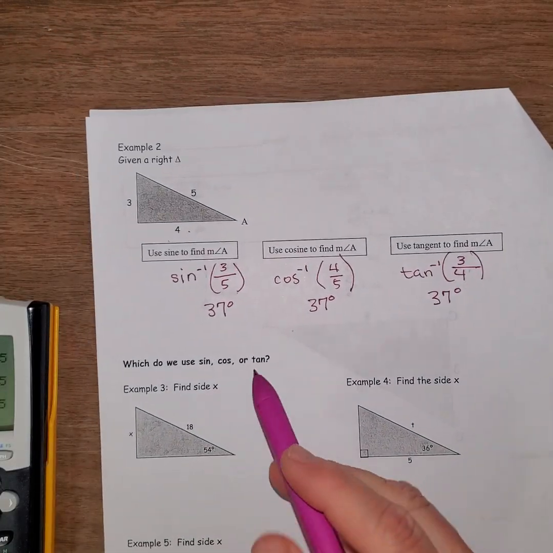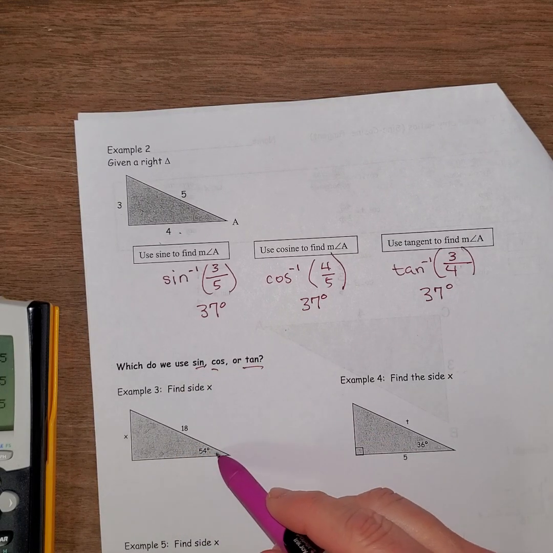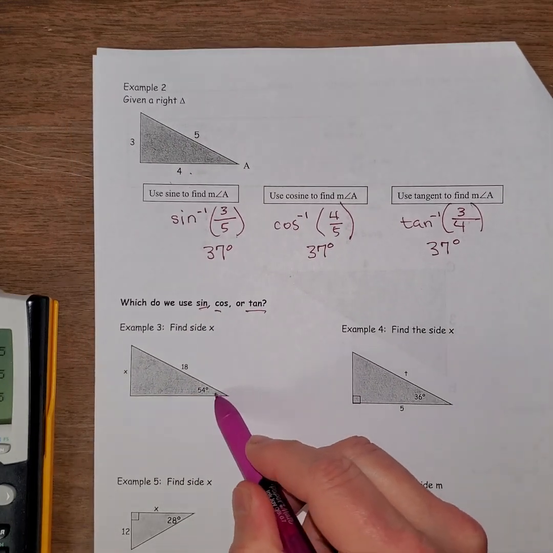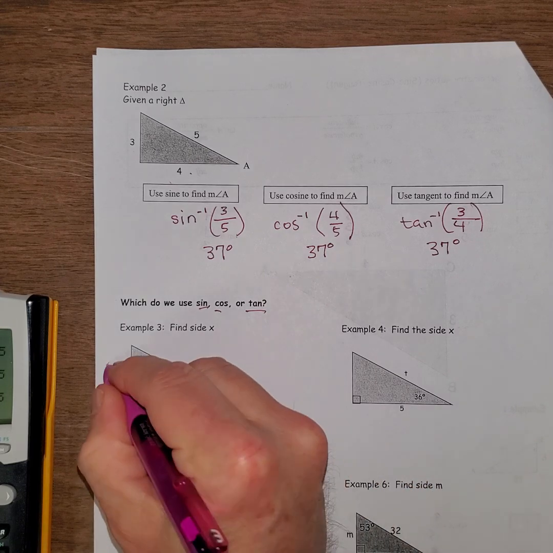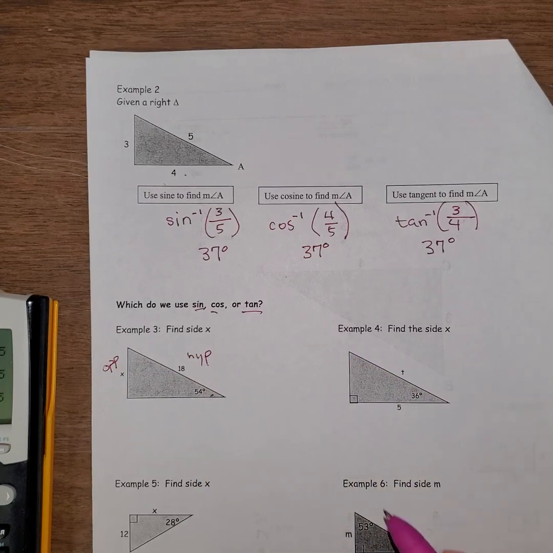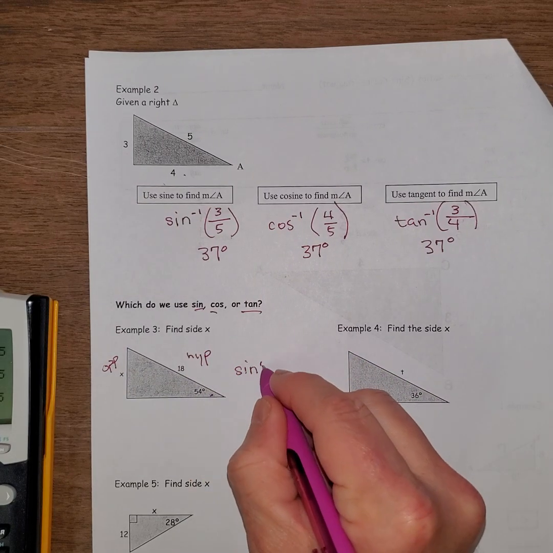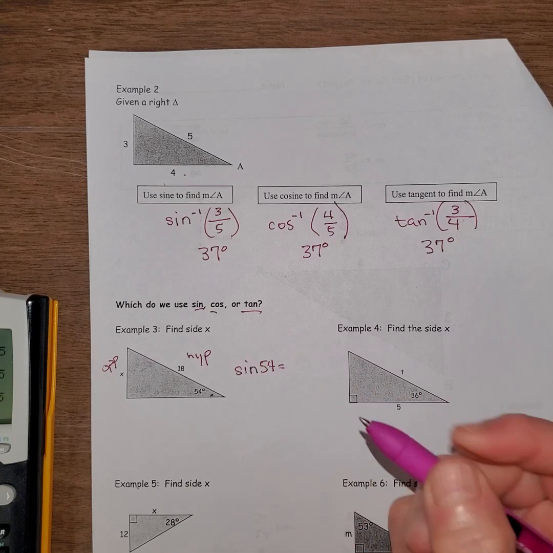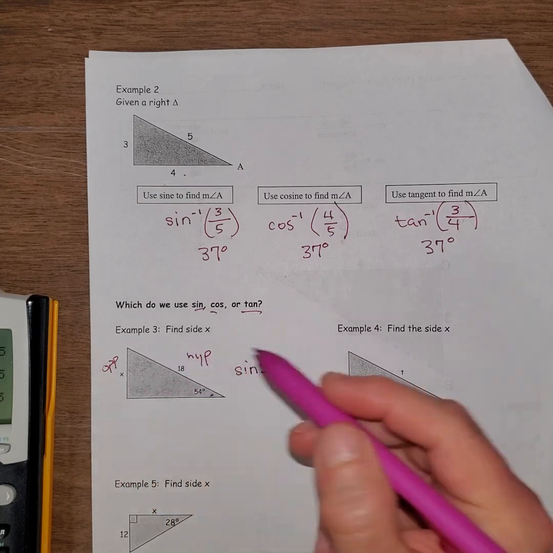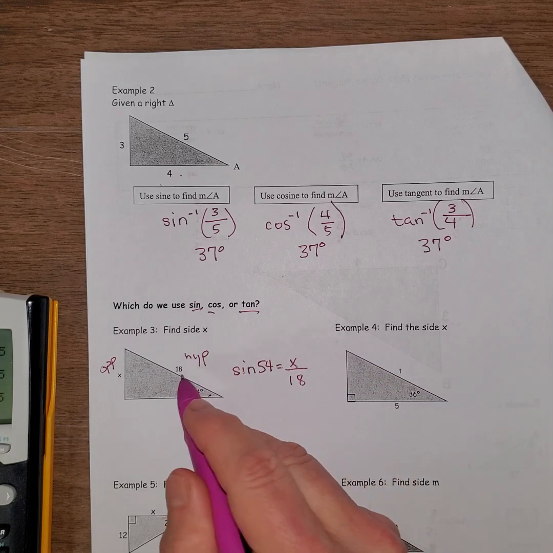Okay, so we're looking here. Which one do we use? Sine, cosine, or tangent based on the information? They give us the angle from right here, and that's opposite, right? And that's the hypotenuse. Which one is that? Well, I can tell you, it's sine. So we use the formula, sine of the angle, which is 54 degrees, is equal to opposite over hypotenuse. So x is opposite, and the hypotenuse is the 18.